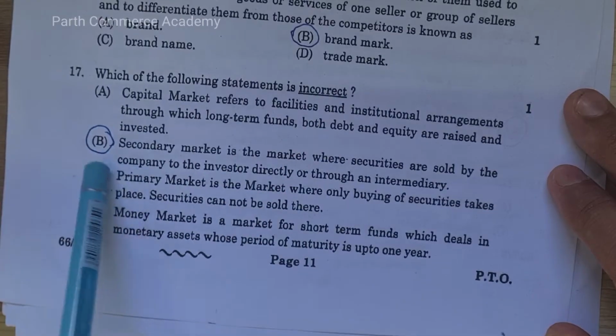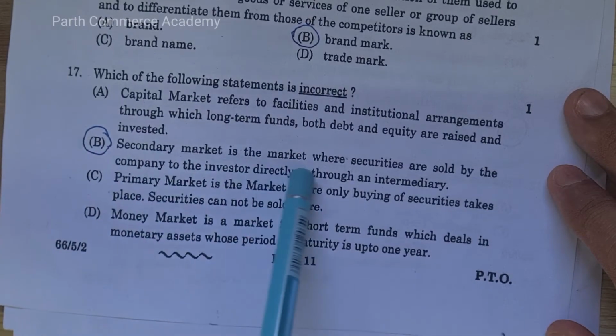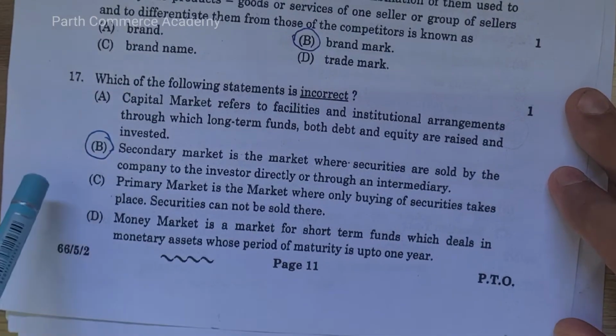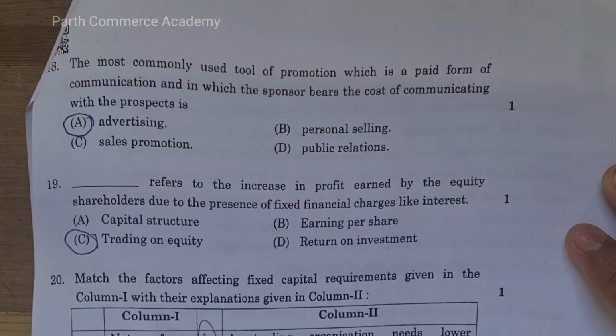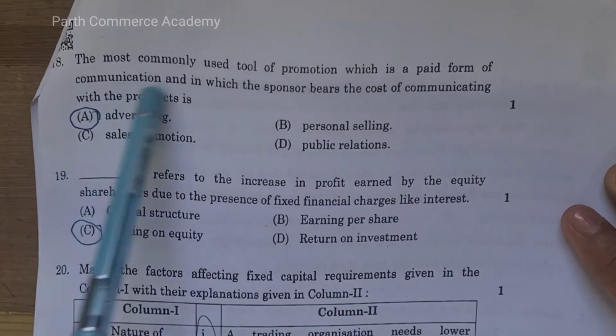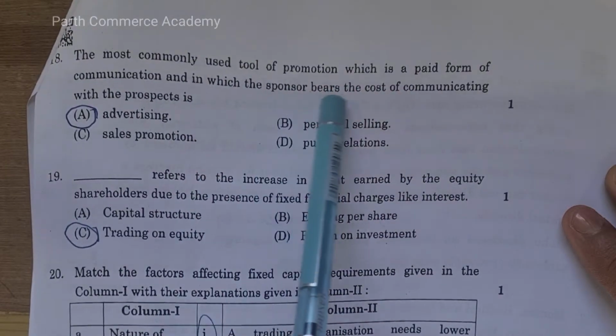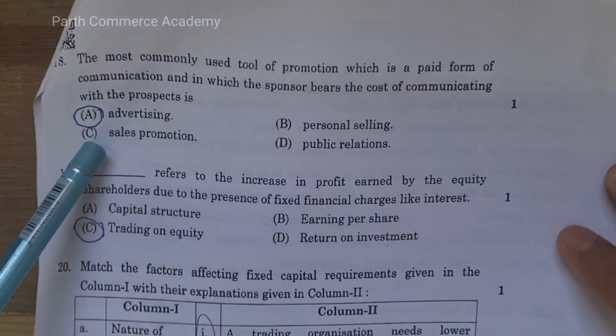Here in the question, the second sentence says secondary market is the market where securities are sold by the company. No, here it is not right. So B is the correct answer. In question number 18, we can see the most commonly used tool of promotion, where the sponsor bears the cost of communication, it is advertising.